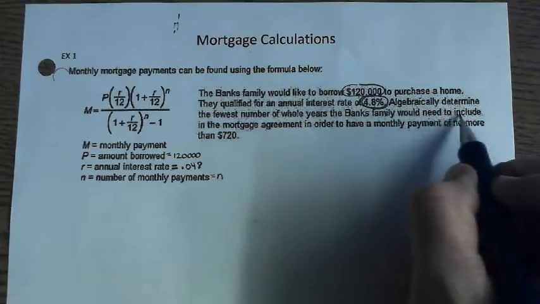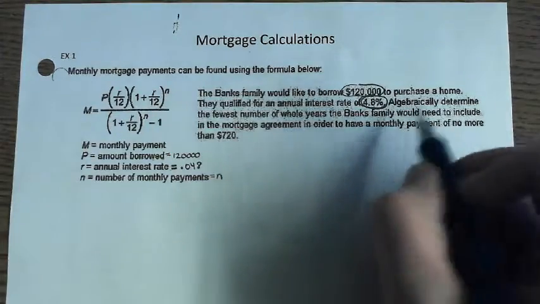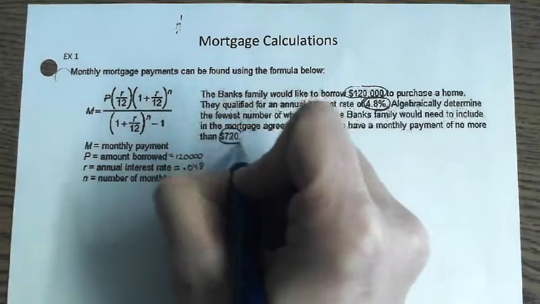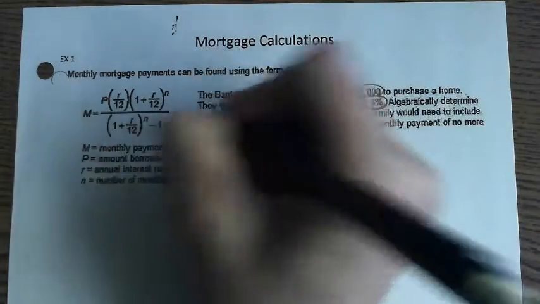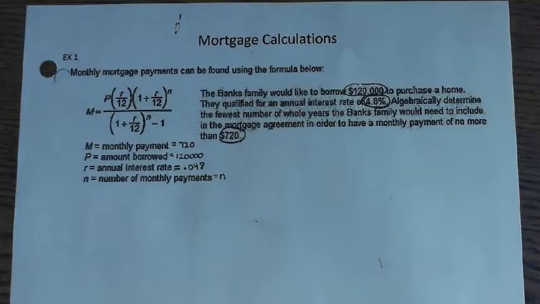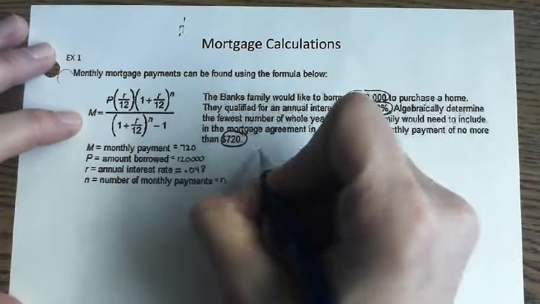And then what they need to include in the mortgage agreement in order to have a monthly payment of no more than $720. And the $720 is going to go in for your monthly payment. So we're going to treat this like, if we make a payment of $720, how long will this take us? And then we'll answer it from there. So, capital M is 720.